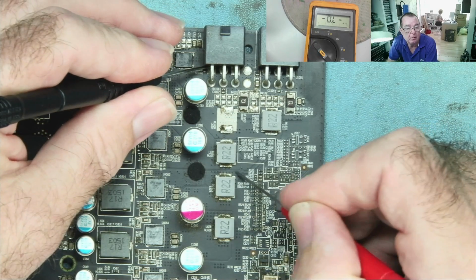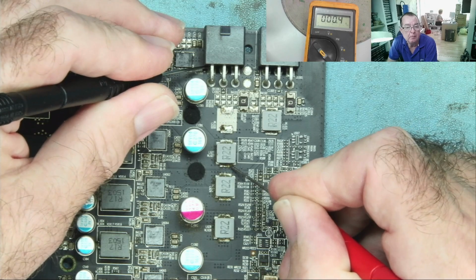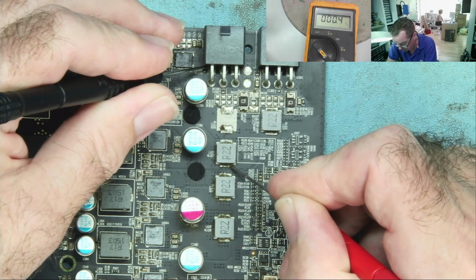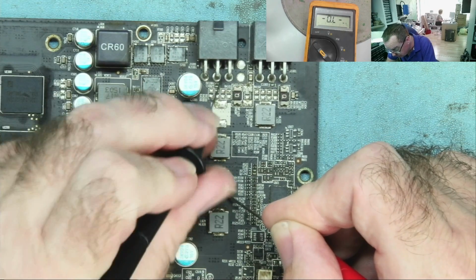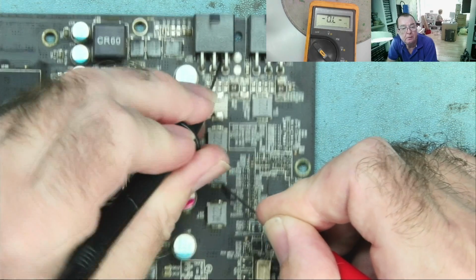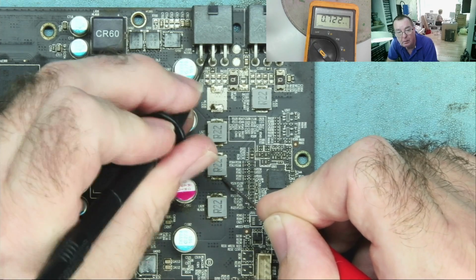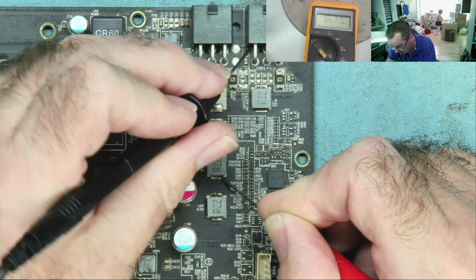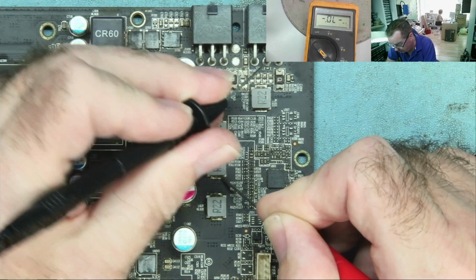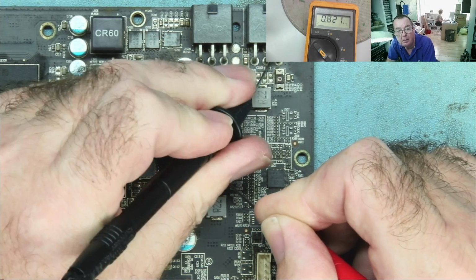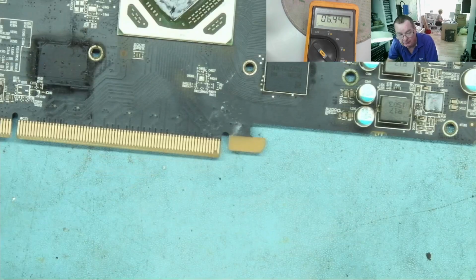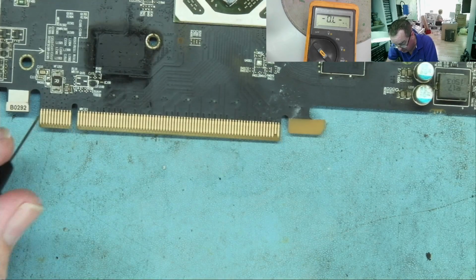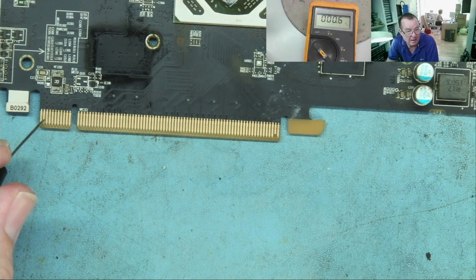Doesn't go to that one. Yeah, that goes to that one. Does the other pin for me go to this one? Let's have a look. This one, I wouldn't be surprised if it goes to the 12 volts coming in down here. Yeah, good guess or experience.